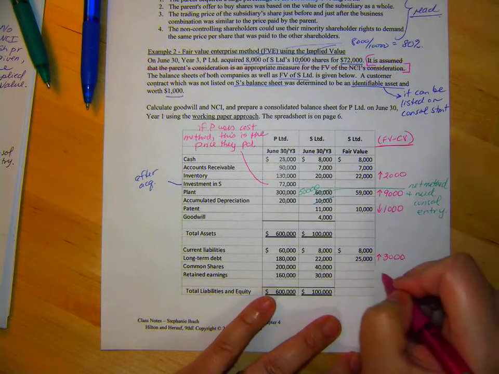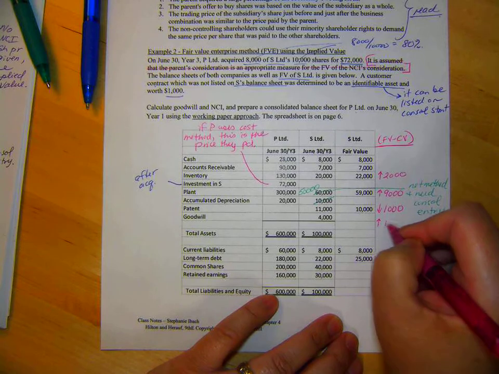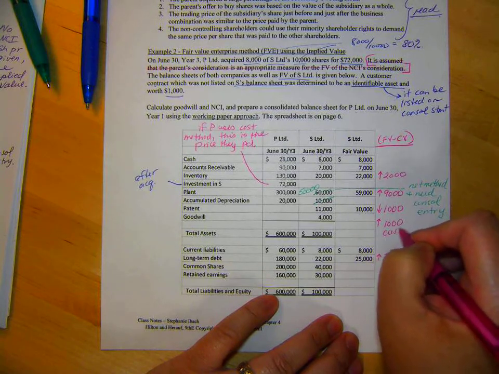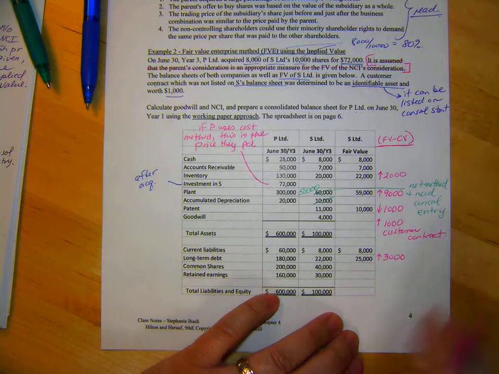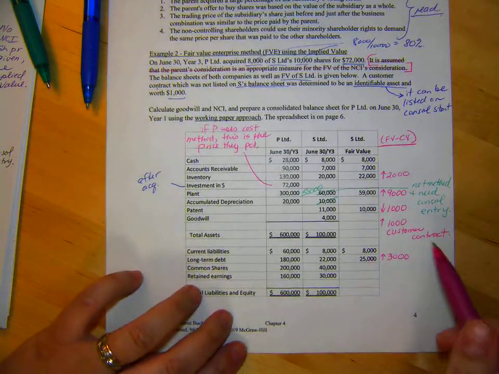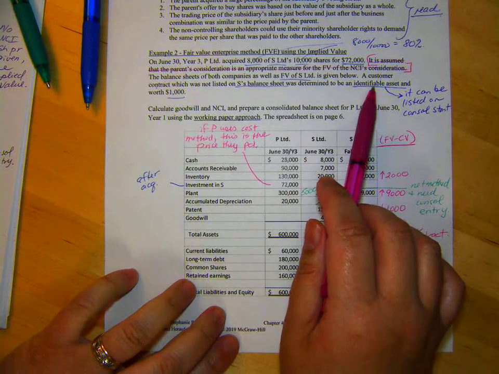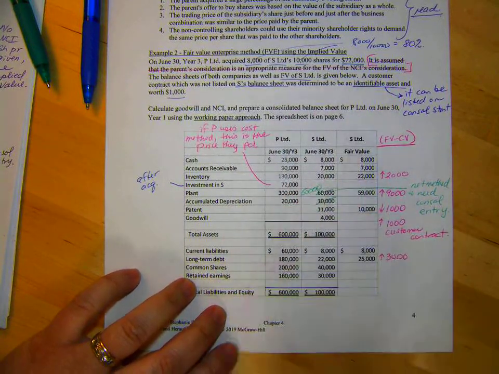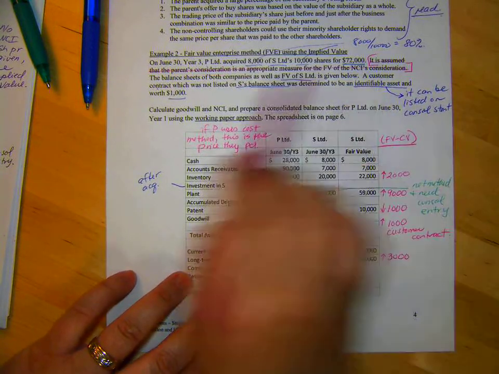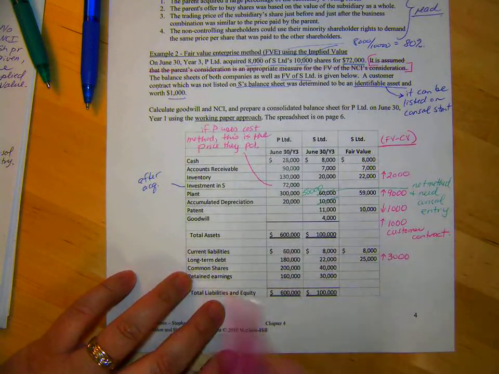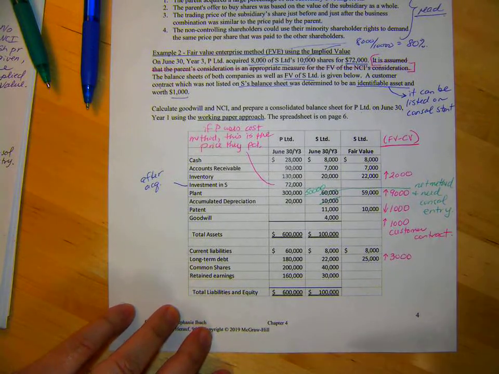Yeah, we have an increase, and we'll put it up by the assets, of 1,000 in a customer contract. Okay? So don't forget that, you guys. Always double check for what are called identifiable assets. We can package them, we could sell them as an identifiable asset, then it's okay to list it on the consolidated balance sheet. So watch for those.